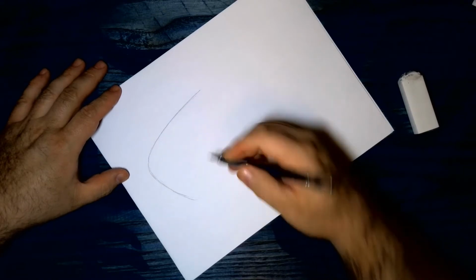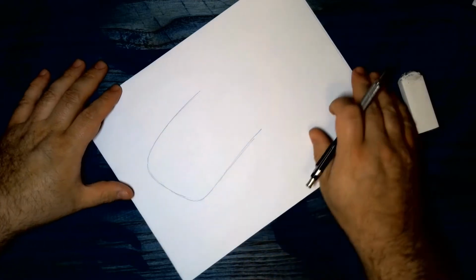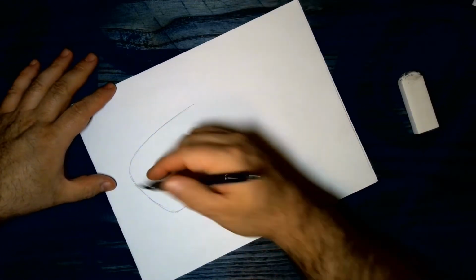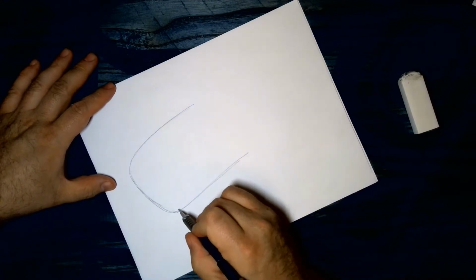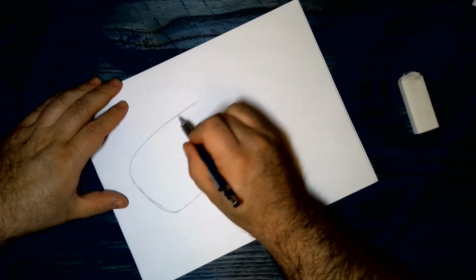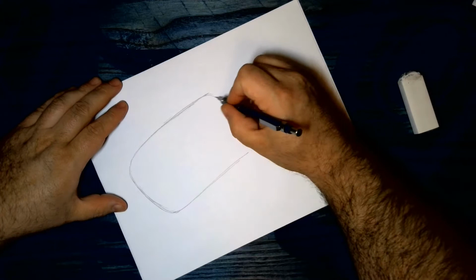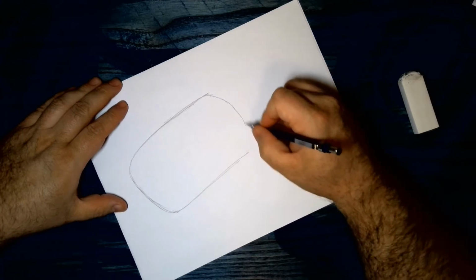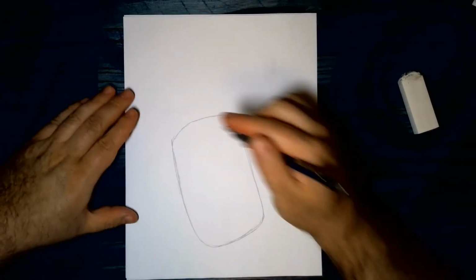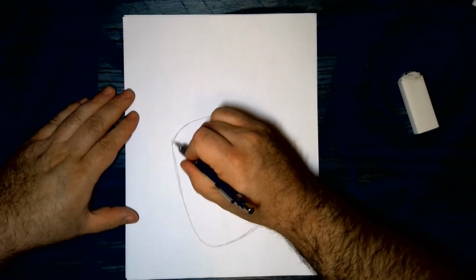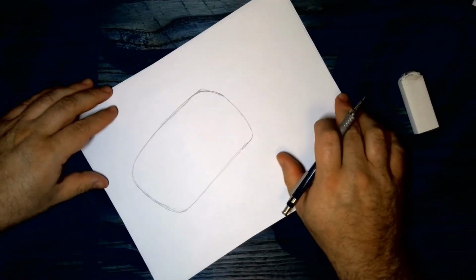Okay, and I want my ovoid to be big enough to show an eye, and I want it to be long enough that I could have a long enough beak for my raven. If you're still uncomfortable drawing ovoids, don't hesitate to use the guidelines.